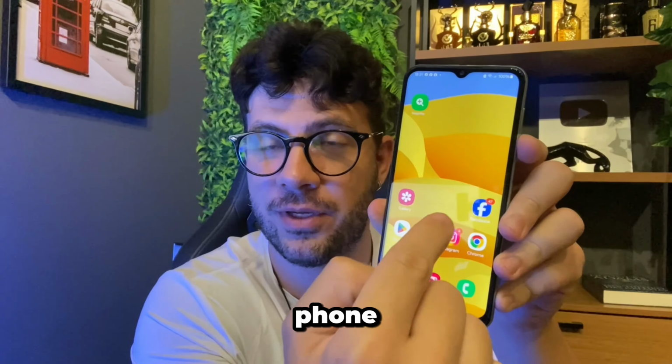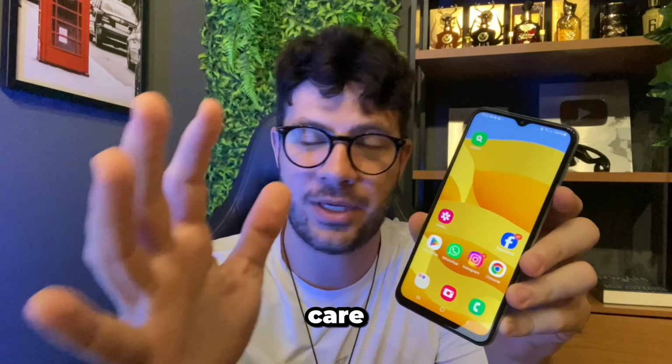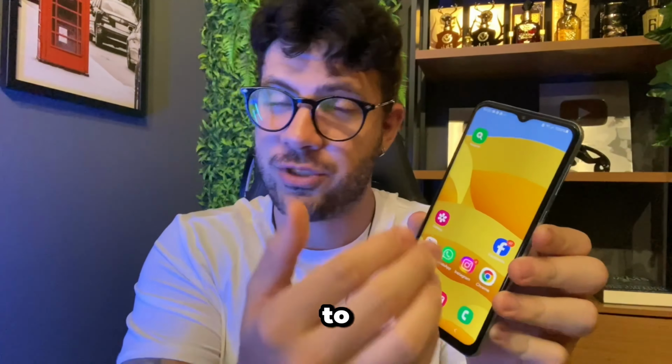If the screen of your phone is freezing, I'll show you step by step how you can unlock your phone. Just follow this step by step, my dears. Let's go to the screen of my phone to check this step by step.